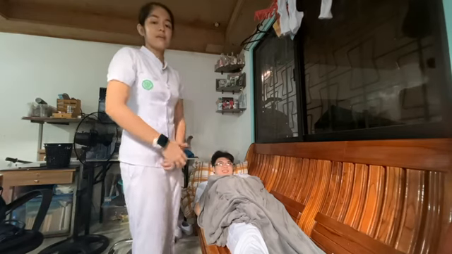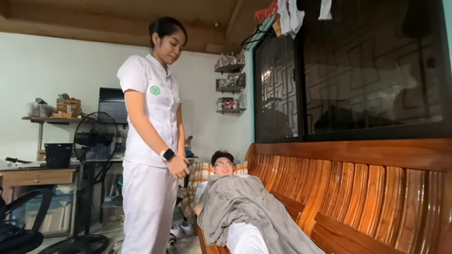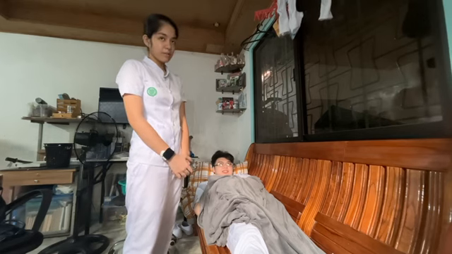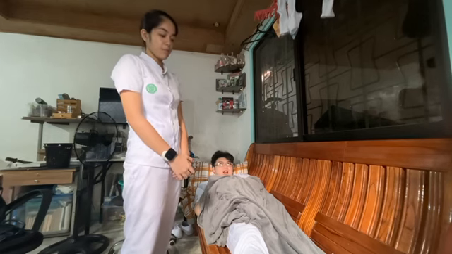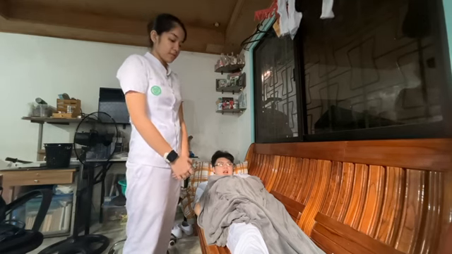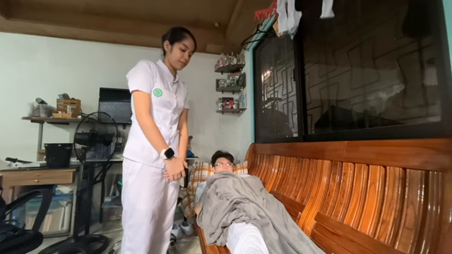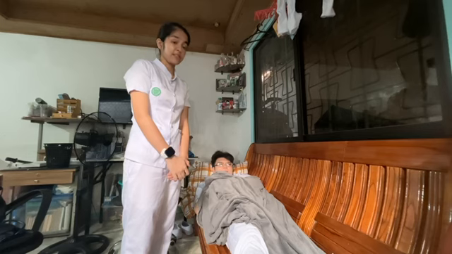Now I'll be inspecting the color, odor, and if there's any wound present. Right now the patient has a mild swelling.